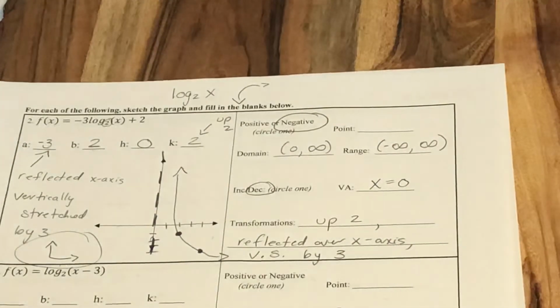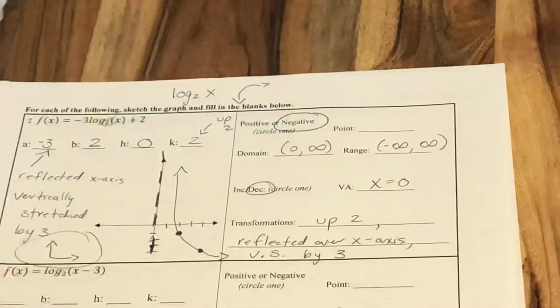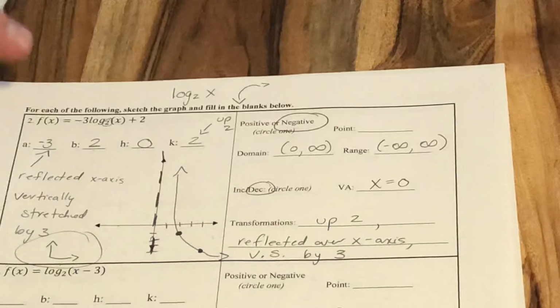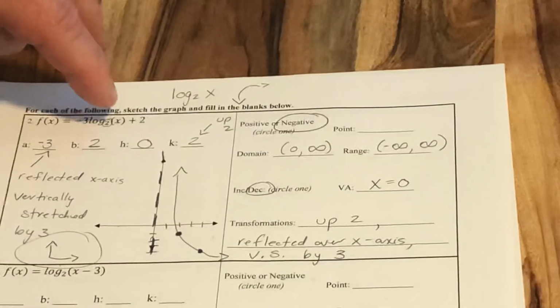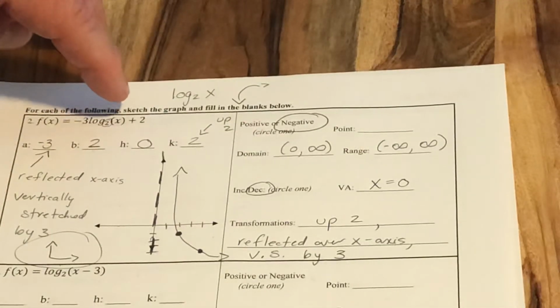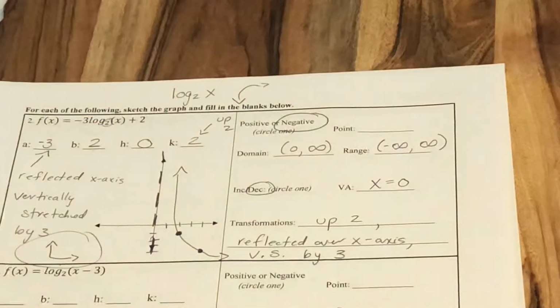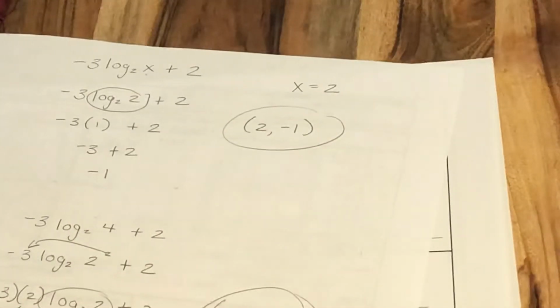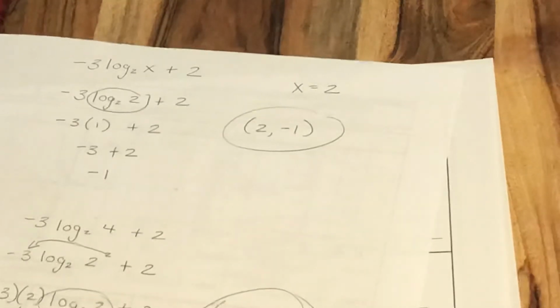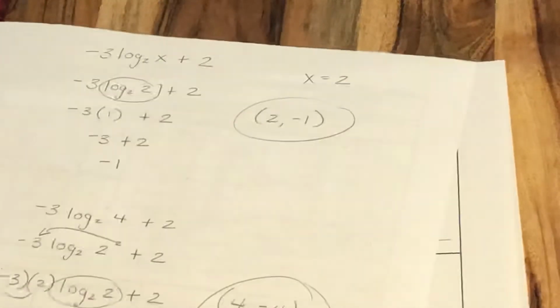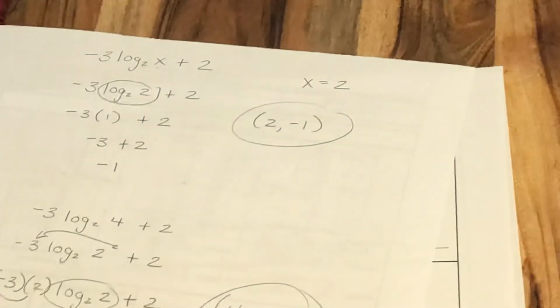It's gotten longer because it's vertically stretched. It's opened up, not quite smashed in. And if I redid all of these, if I solved for it, let me do it real quick. We're looking at negative 3 log base 2 of x plus 2.